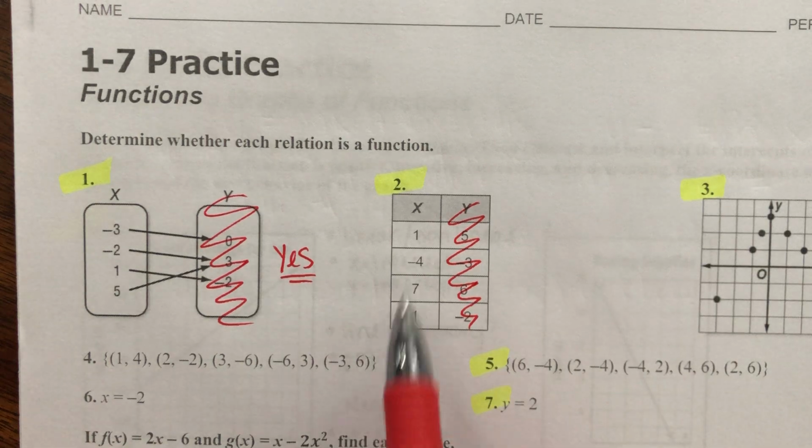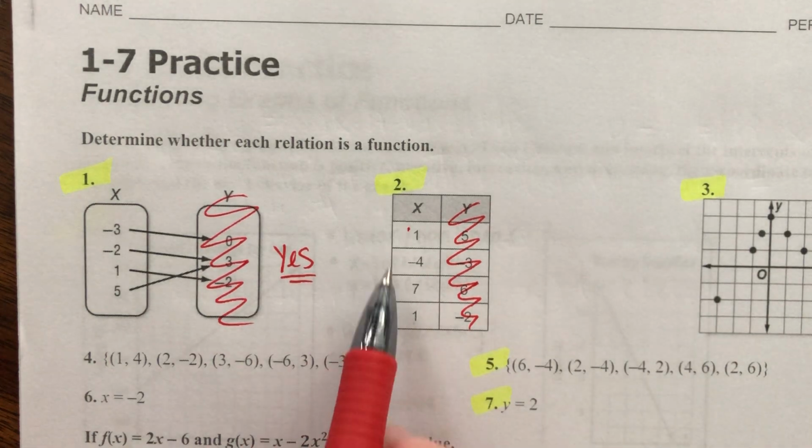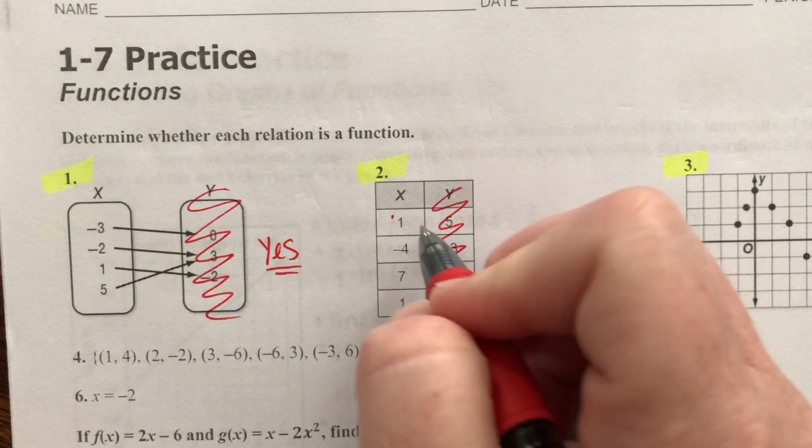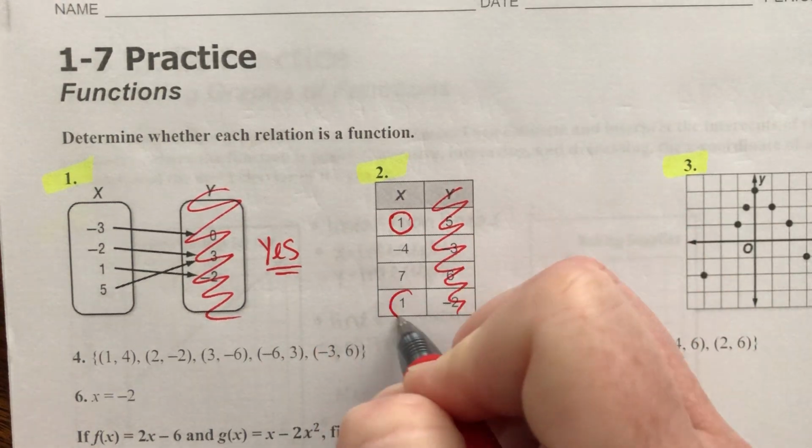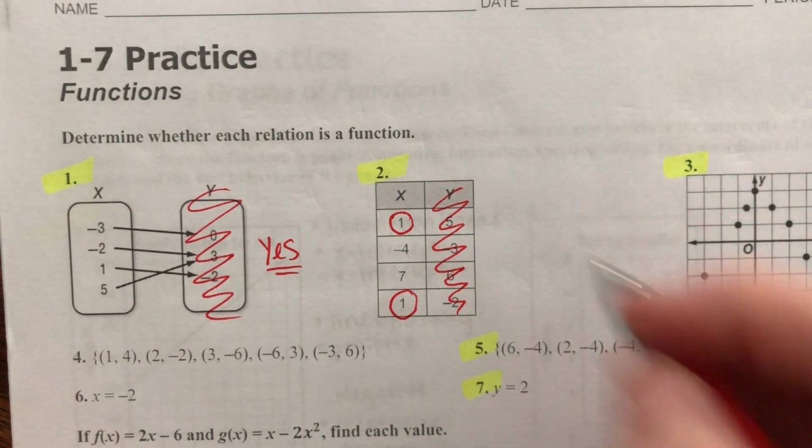Here's a table. Let's look at our x values. We have 1, -4, 7, and 1. We use the number 1 more than once. So this is not a function, no.